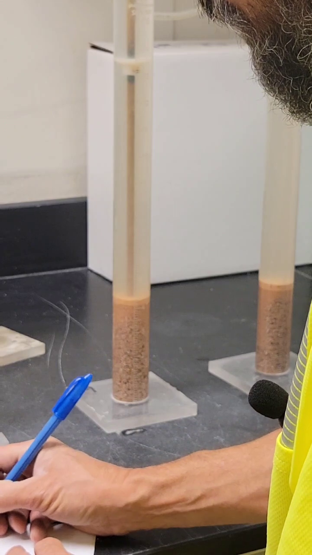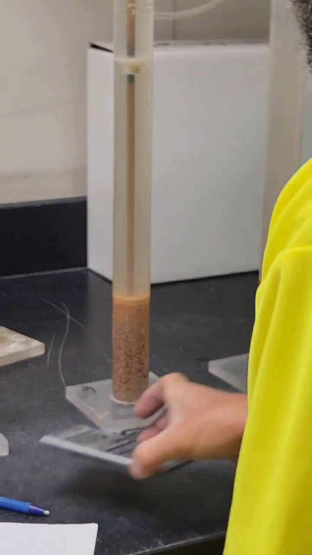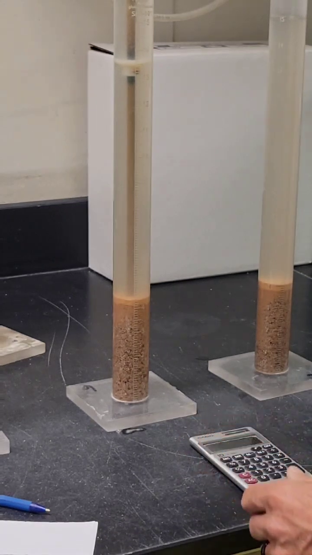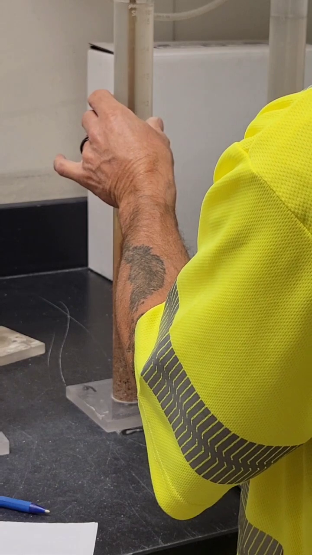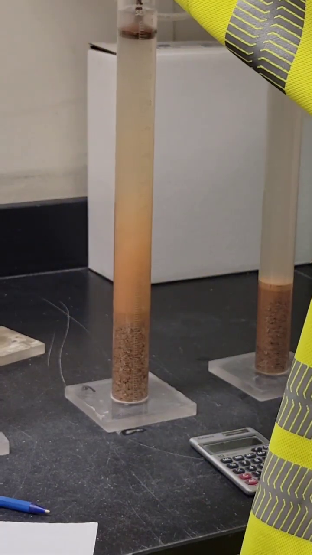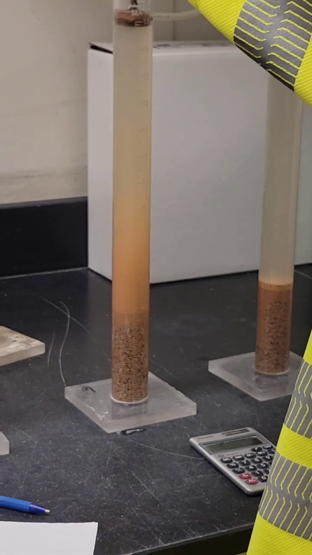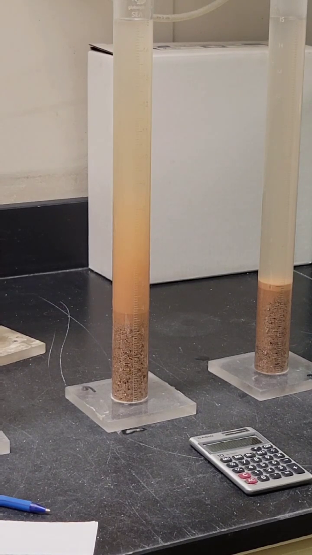The first one was exactly 85, so the second one will be bumped up. And again, we'll remove the foot, wipe it down, and clean it off. And we got a minute and a half on the final one.